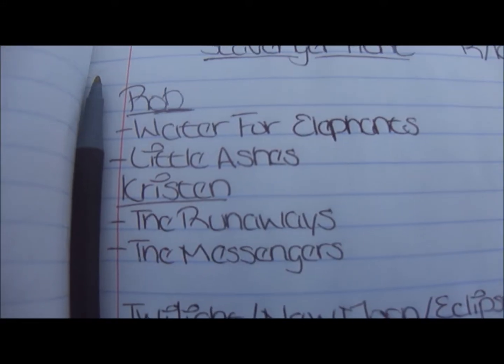There's no sunlight. I have to refilm this. I'll get to that in a little bit. So the first movie on my list is Water for Elephants. So let's get started and let's see how many weird stares I get.